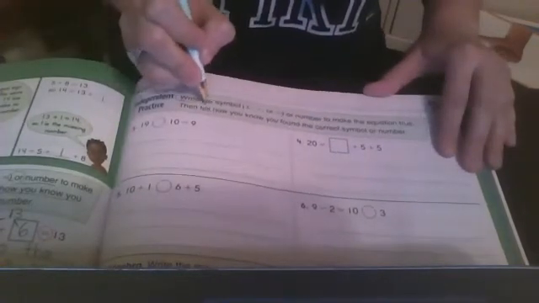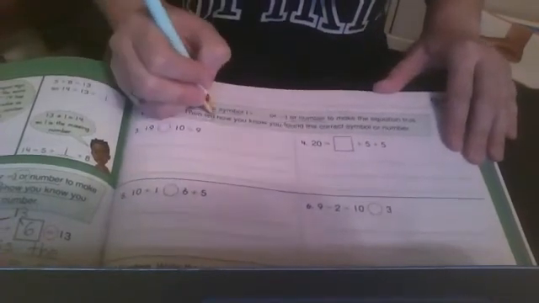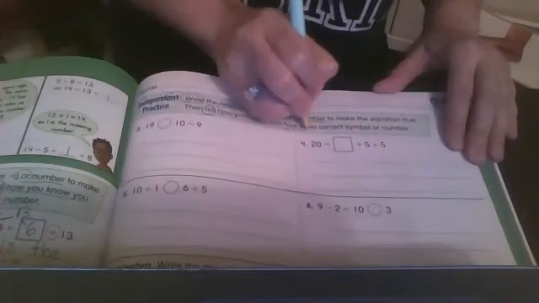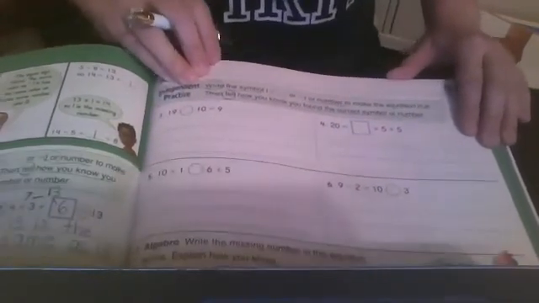Okay? All right. Let's go ahead and look at our independent practice then. Independent practice asks us to write the symbol or number to make the equation true. Then tell how you know you found the correct symbol or number. All right, let's do one together just to kind of get us started.